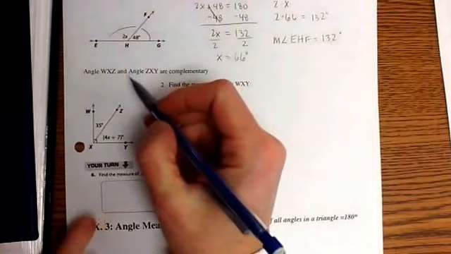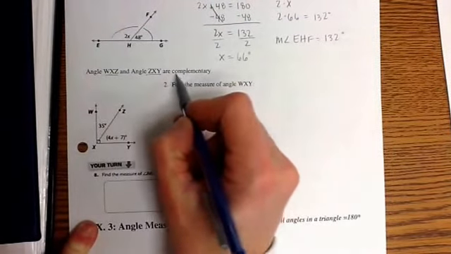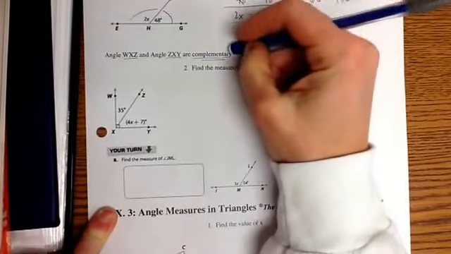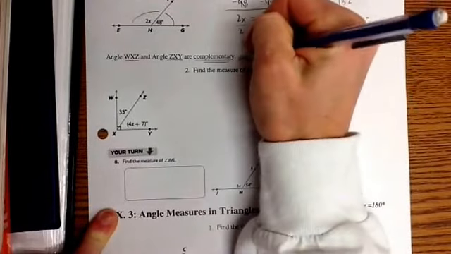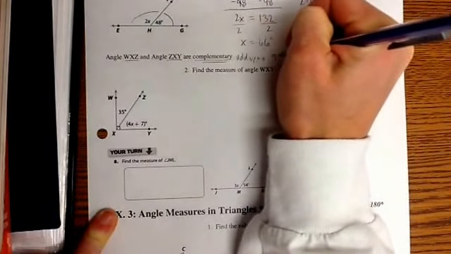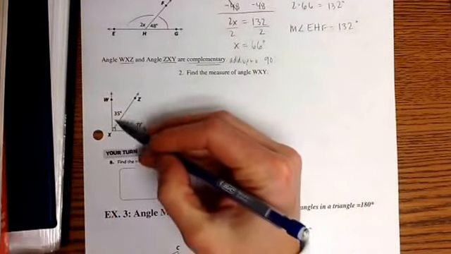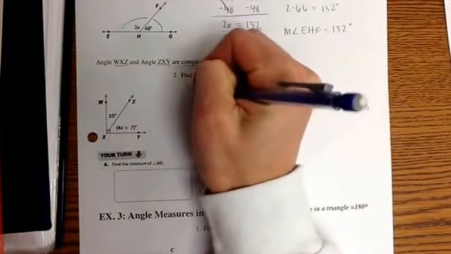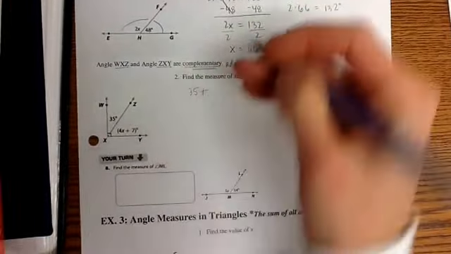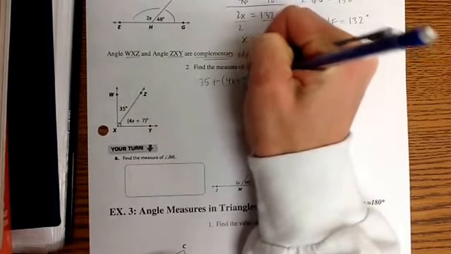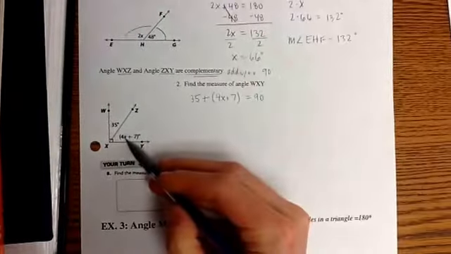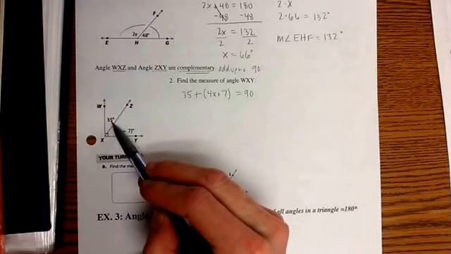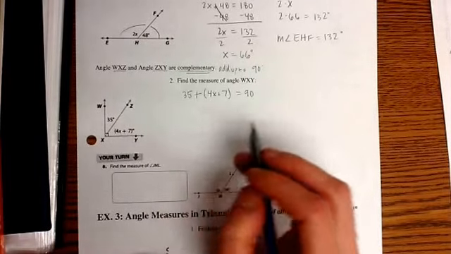Okay, let's look at our next example. Now the only difference with this is angle WXZ and ZXY are complementary. So that means they equal, I shouldn't say equal, they add up to 90 degrees. All right, so I know I'm going to have to combine 35 and 4x plus 7, and that should equal 90. So 35 plus parentheses 4x plus 7 equals 90 degrees. And it's important, if they have this in parentheses, we're going to leave it in parentheses. We're going to take the measure of WXZ, we're going to add it to the measure of angle ZXY.